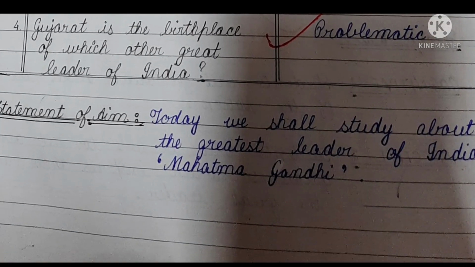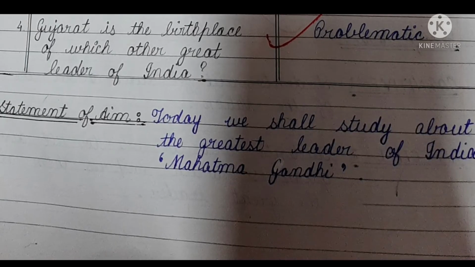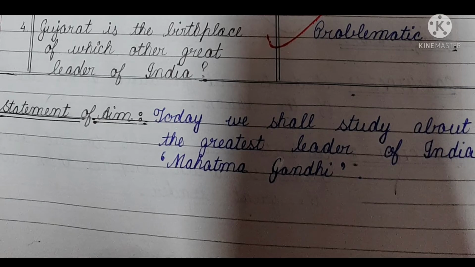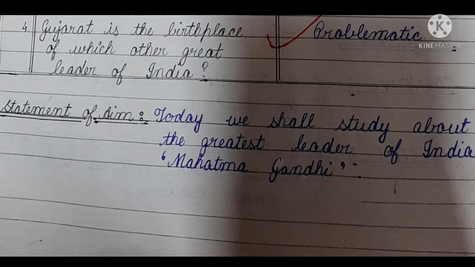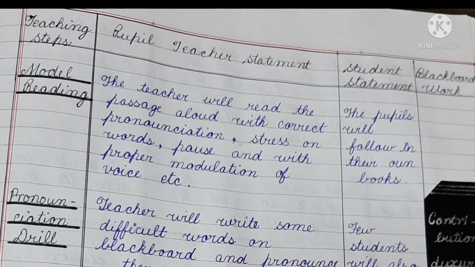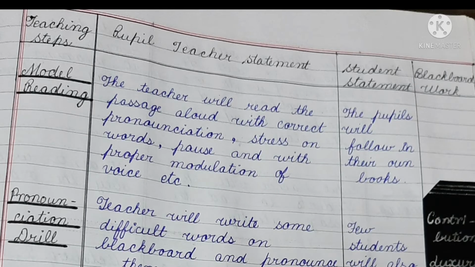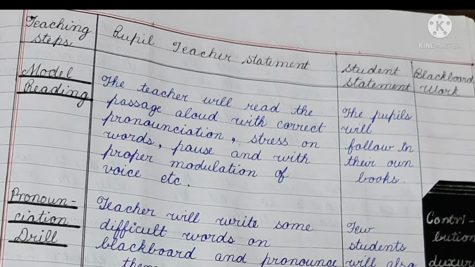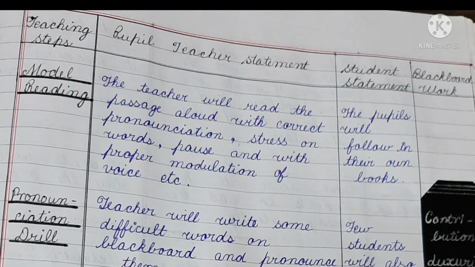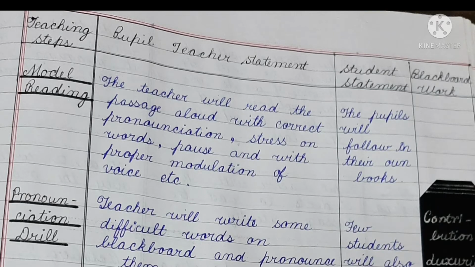And then next you will be starting your statement of aim. Okay. So this is also one of the important elements of your English lesson plan. And from here you will be writing, today we shall study about the greatest leader of India, Mahatma Gandhi. Okay. Next element will be presentation, under which you will be writing heading, teaching steps, pupil teacher statement, student statement and blackboard work. So total 4 columns will be made, and you will make use of black color pen for the heading, and for the rest of the part you will be using blue pen.